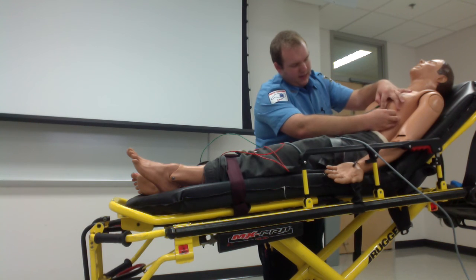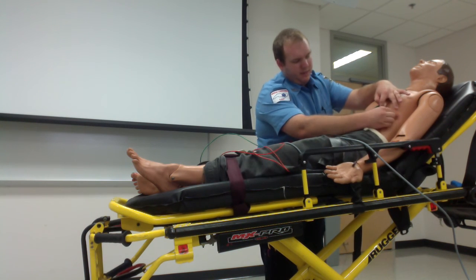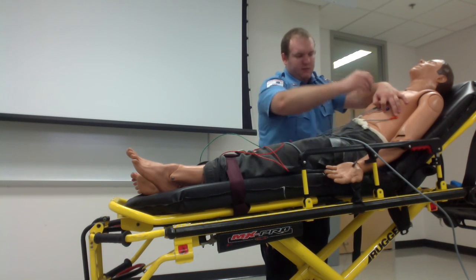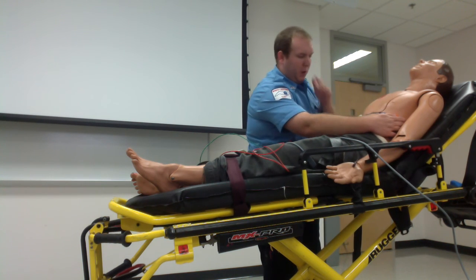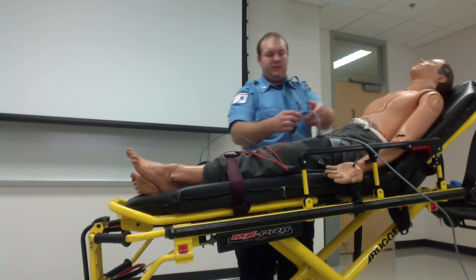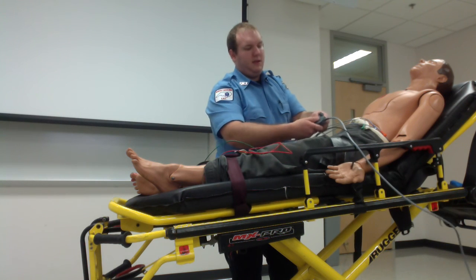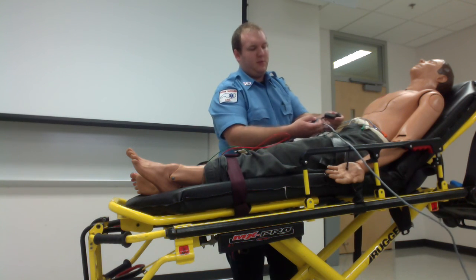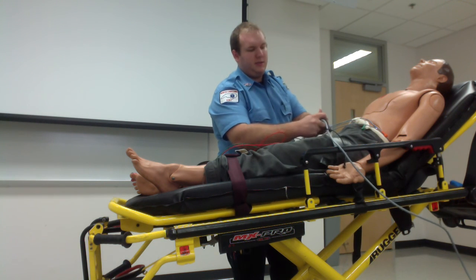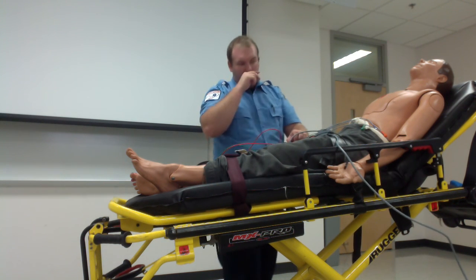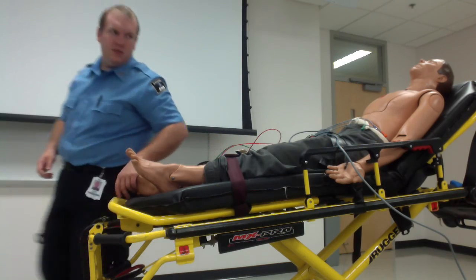V5 you can put right in line again. Make sure you palpate the right spot. And then V6 will go right beside V5, in kind of the middle of the underarm. Once you've got that all applied, you will plug it up. Your box should be somewhere along the set of your 3 lead wires, and you just plug it in. Once you plug that in, your monitor should automatically switch.